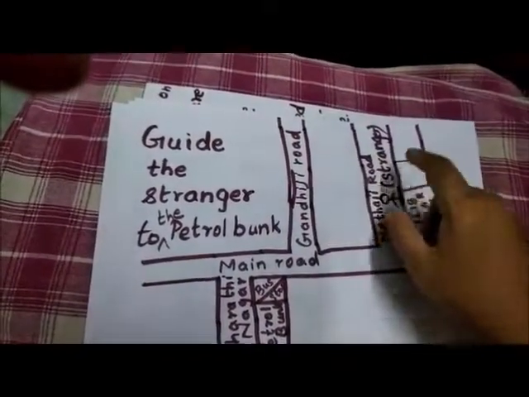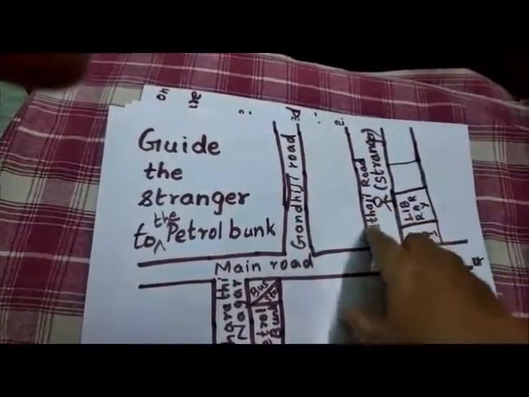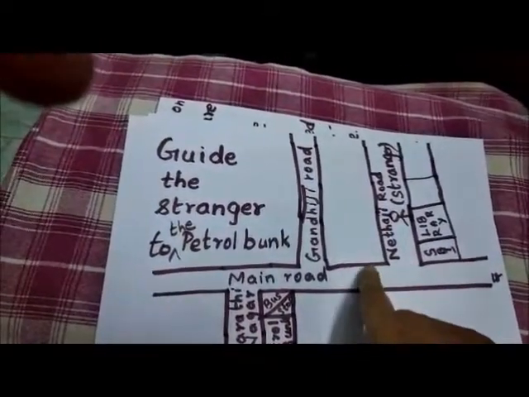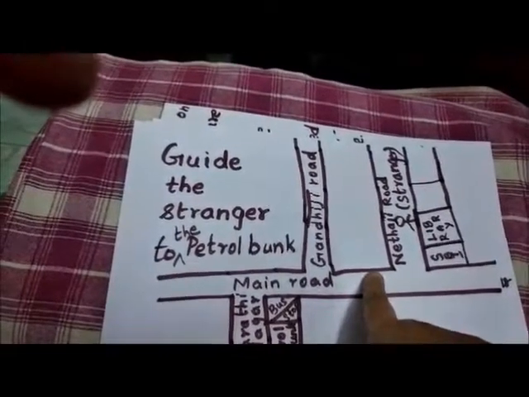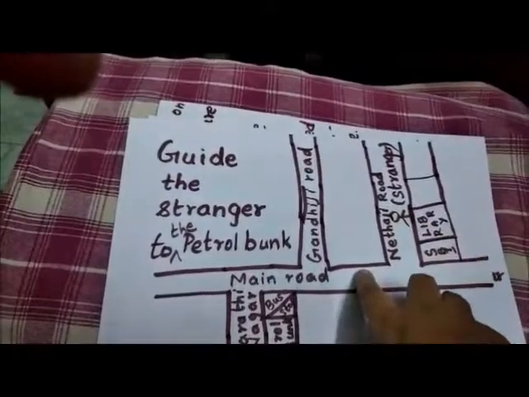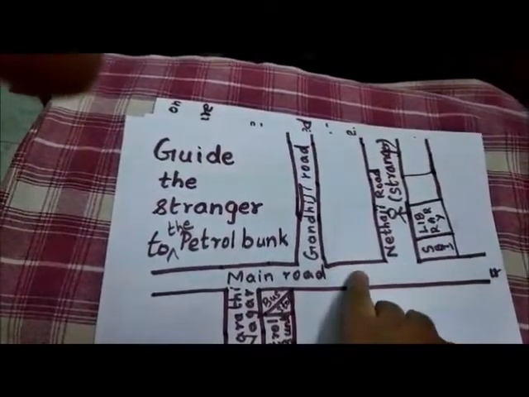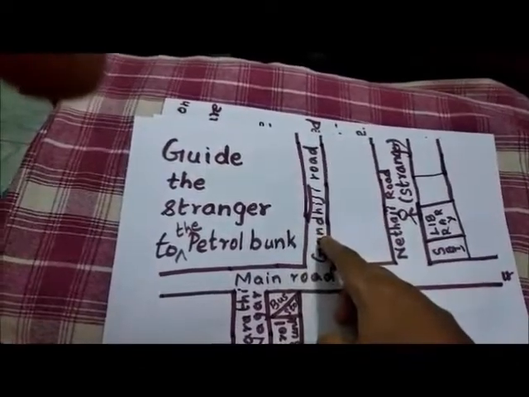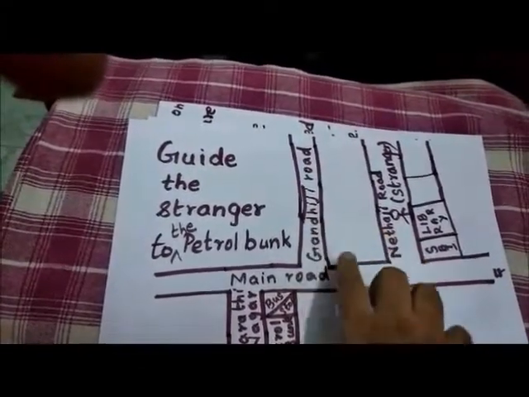First, the stranger is there in Netaji Road. He has to cross the library, and then cross the SBI Bank, and then take a left. Take a right. From the stranger's end, he has to take a right, and then take a right on the main road, walk along the main road. On the left, you will see the Gandhi Road. Don't go to the Gandhi Road.